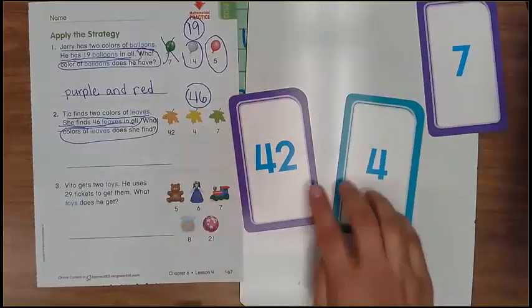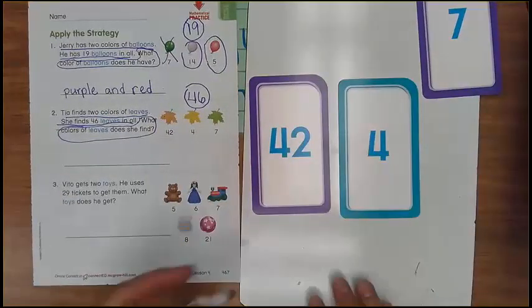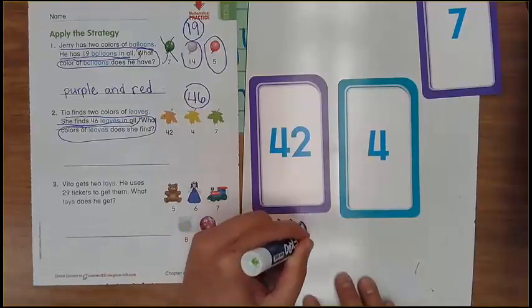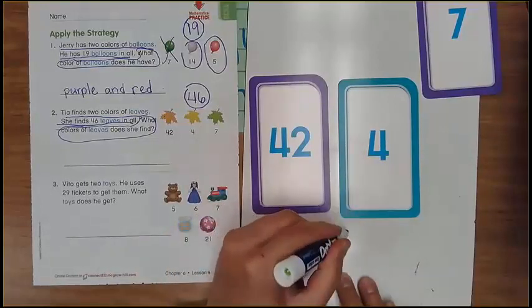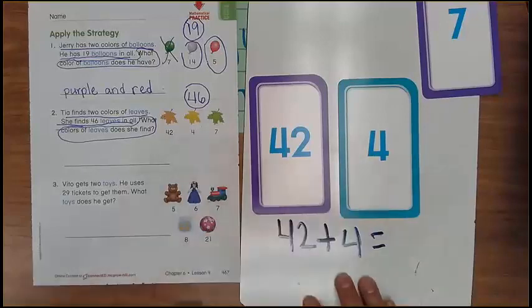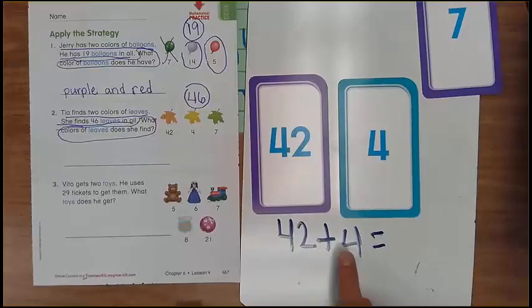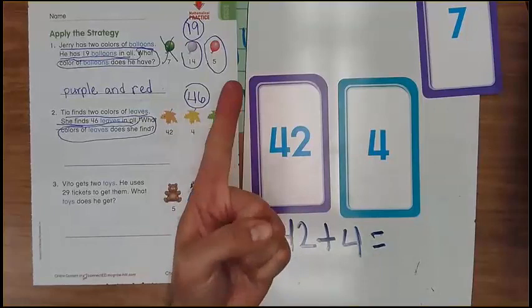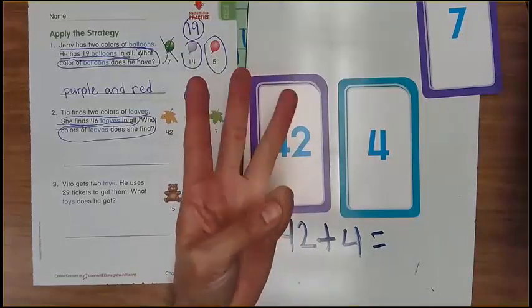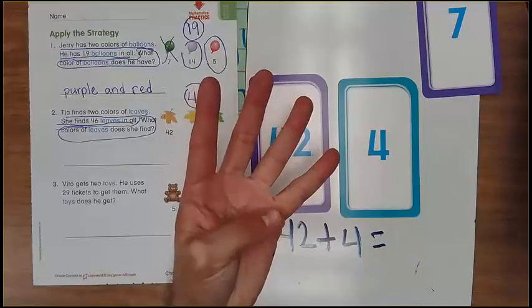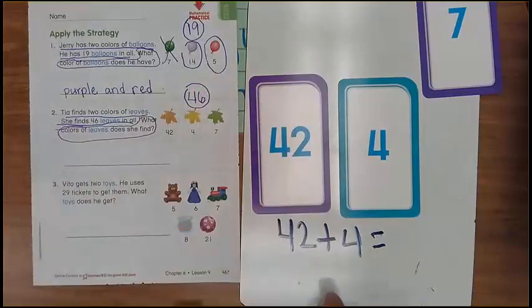So let's say 42 plus 4. Again, we're going to start with the bigger number and then count on 4. Ready? So 42, 43, 44, 45, 46.